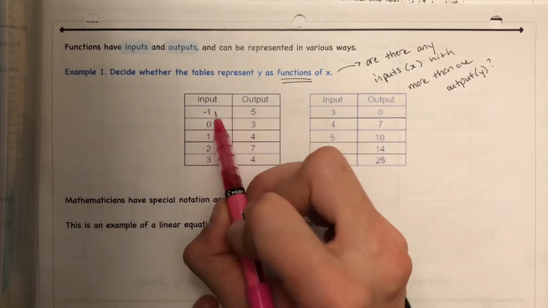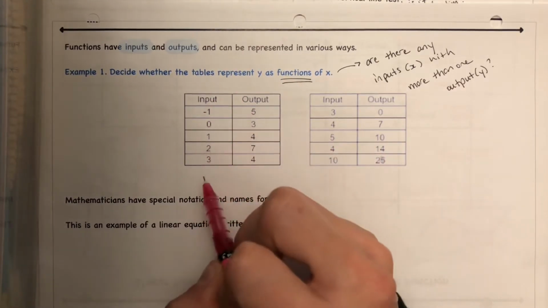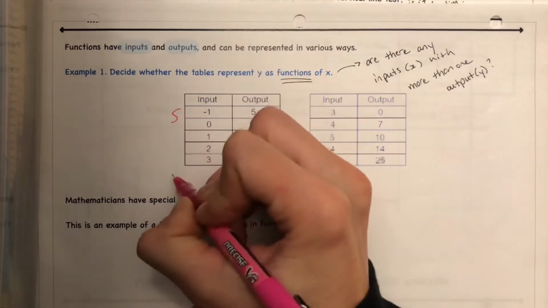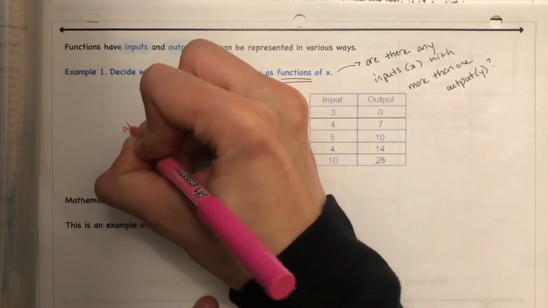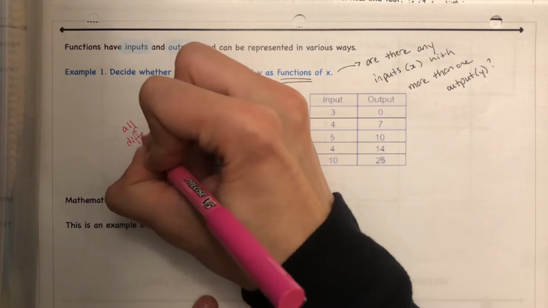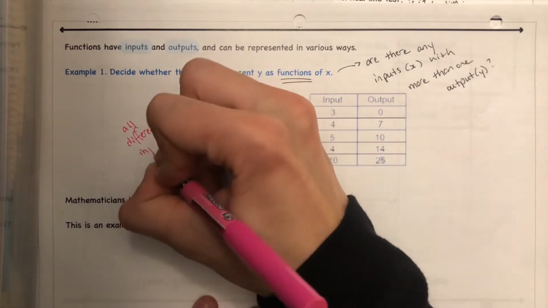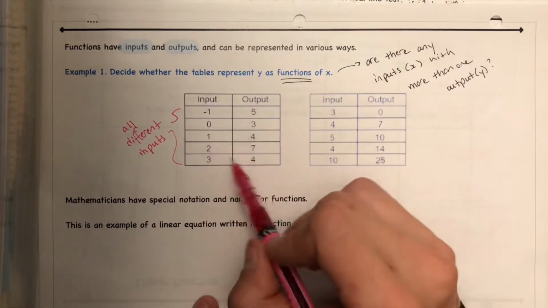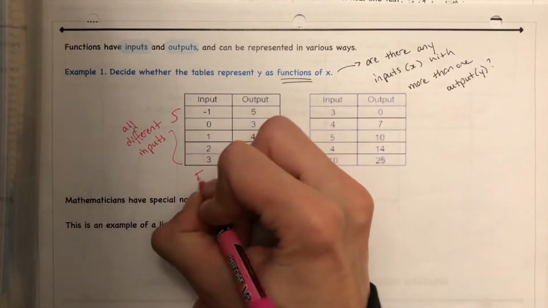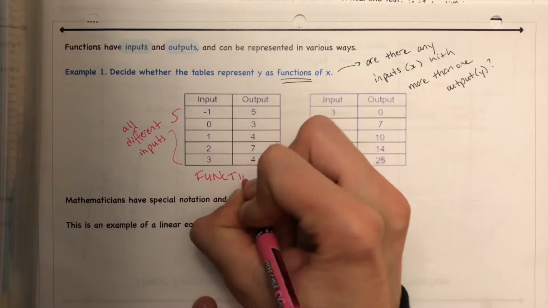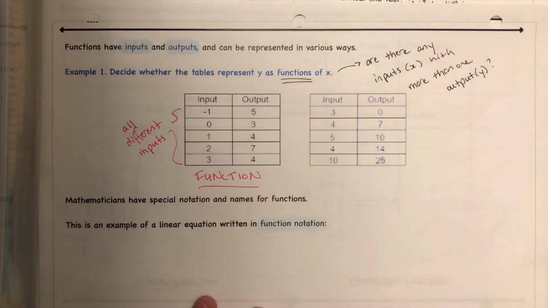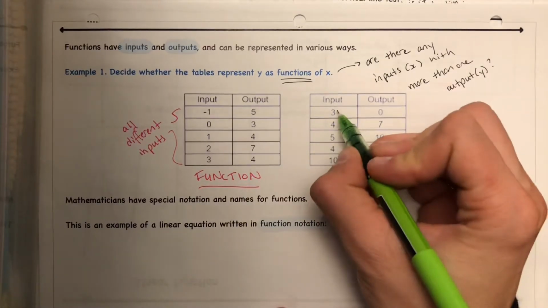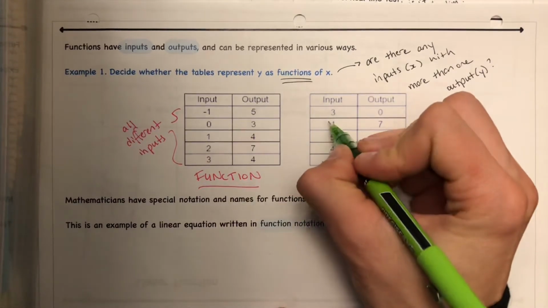To check, I'm going to start with this one over here and go through my inputs: -1, 0, 1, 2, 3. All of those inputs are different, so there's no place where one of these inputs has two answers. So this is a function. This counts. But on this side, I see that I have 3, 4, 5, 4, and 10.